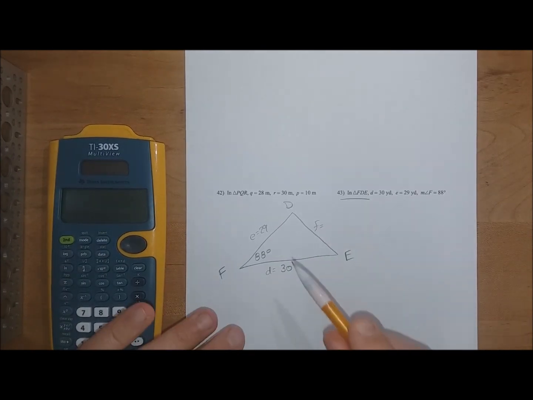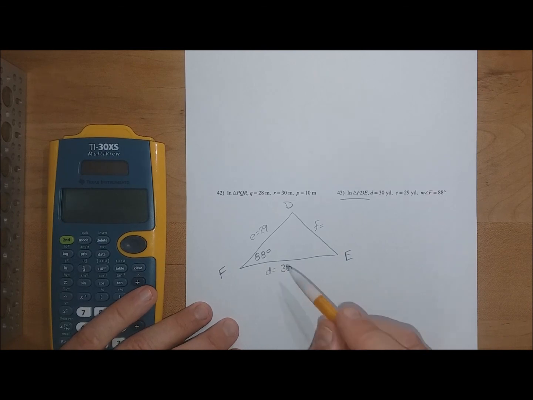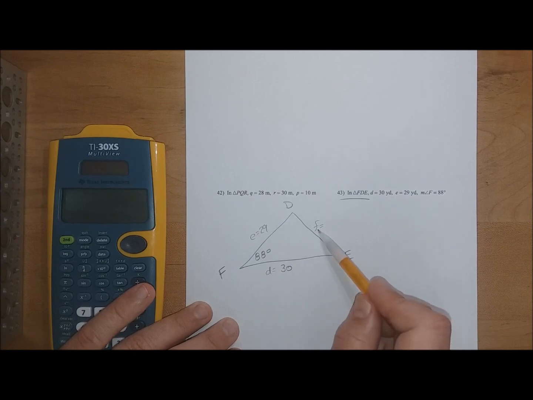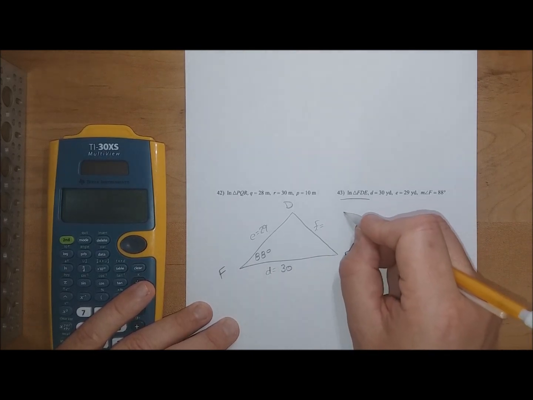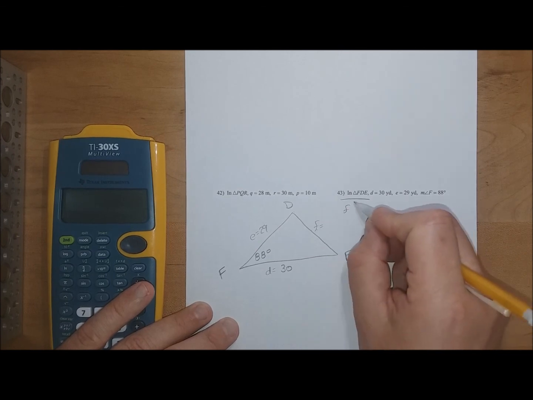Okay. I know I'm going to have to use the law of cosines. I can't use the law of sines because if I said sine of 88 over F equals sine of D over 30, you can see I've already got two unknowns in there. So since I'm going after side F, let's write it like that. F squared.